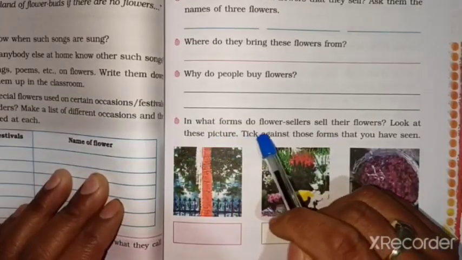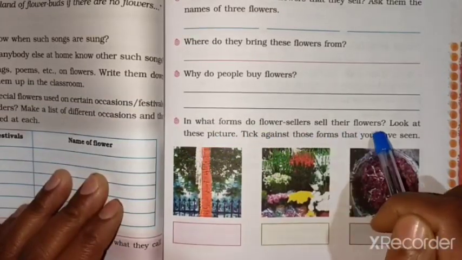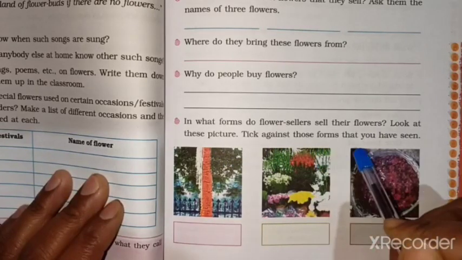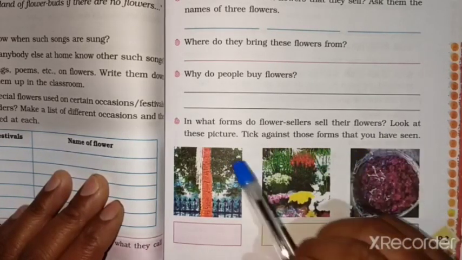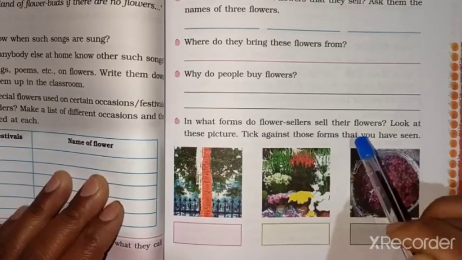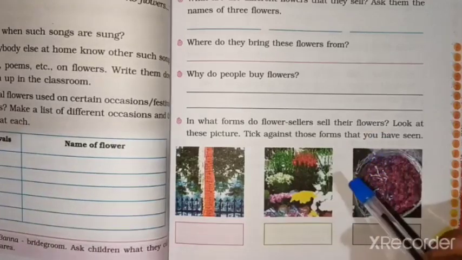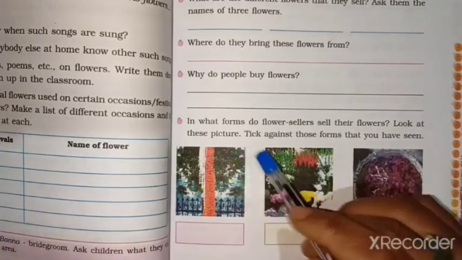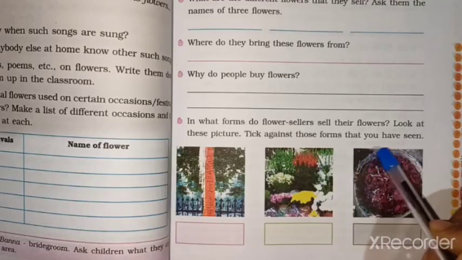In what forms do flower sellers sell their flowers? Look at this picture. Tick against those forms that you have seen.